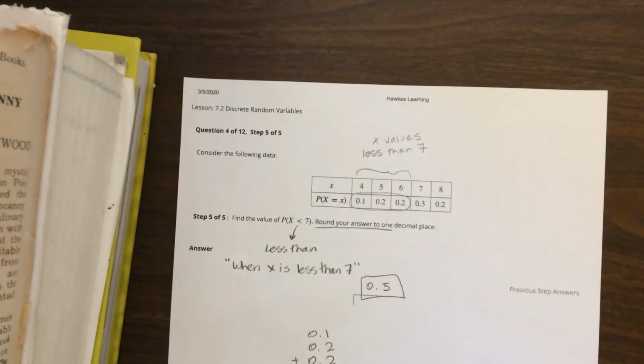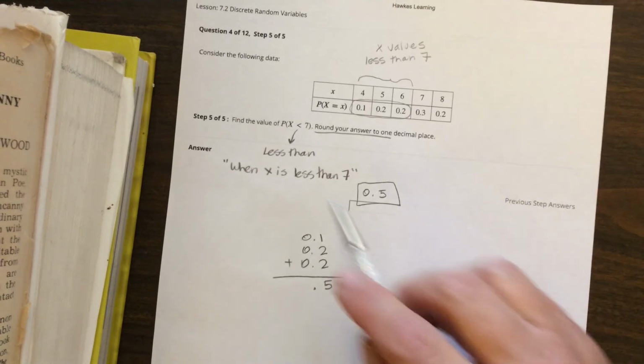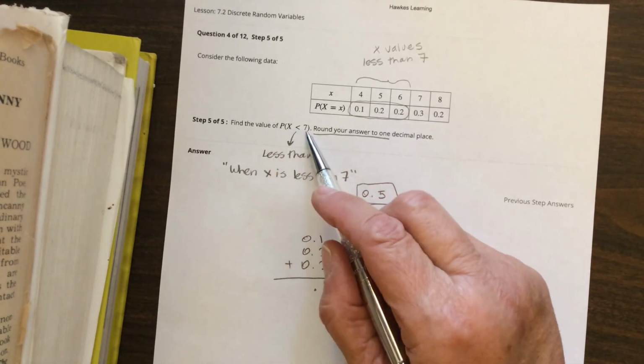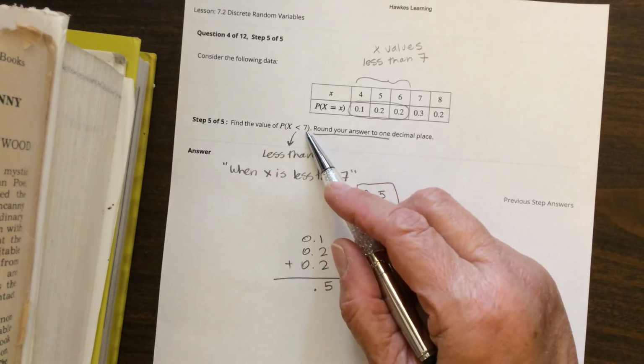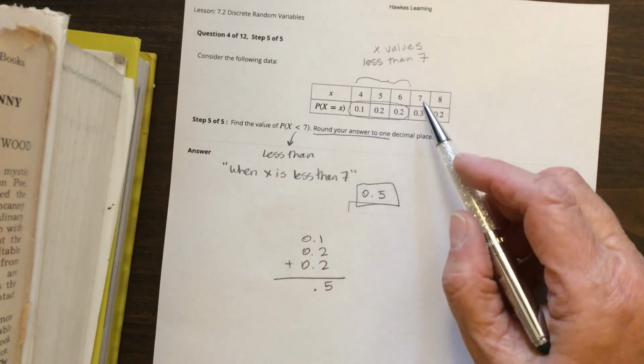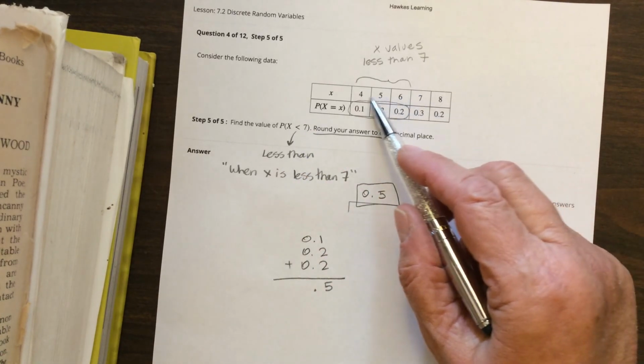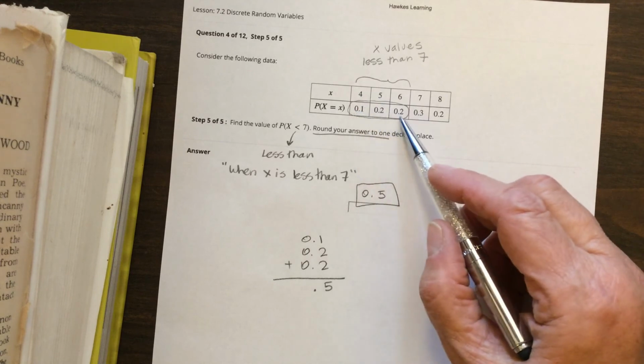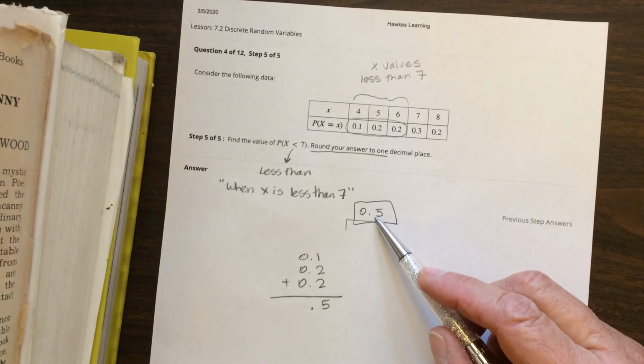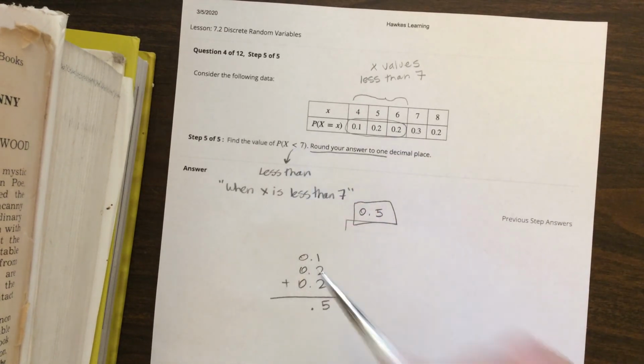And then the last example, they ask you to calculate the value of the probability for x less than 7. Okay, so here's 7. Here's the ones that are less than 7. Add up the probabilities, and that's the probability when x is less than 7.